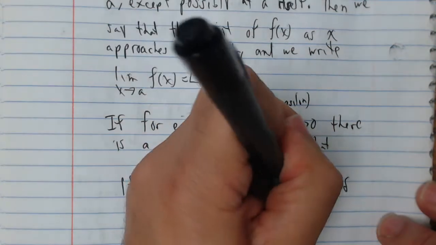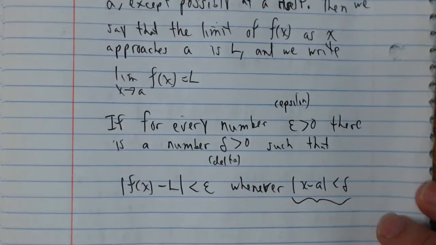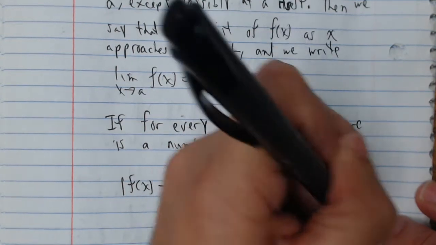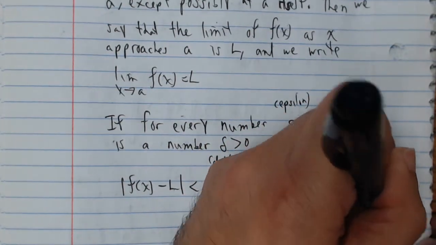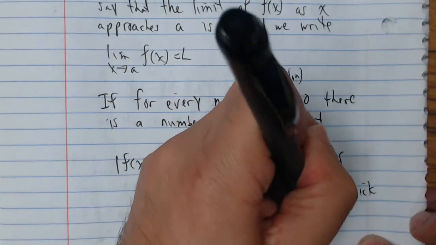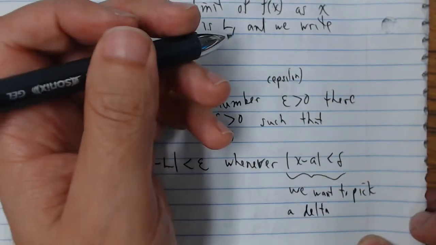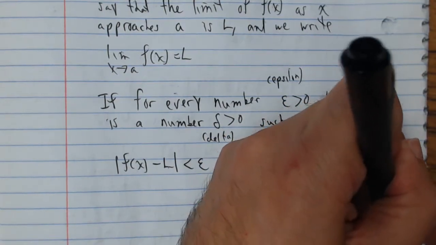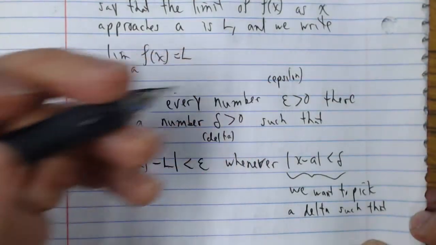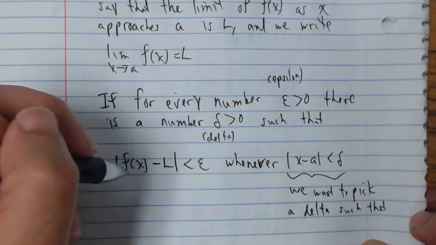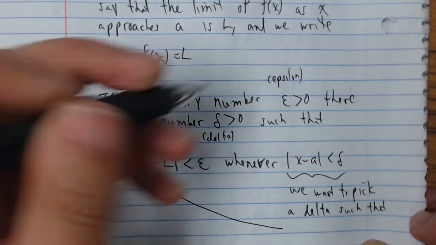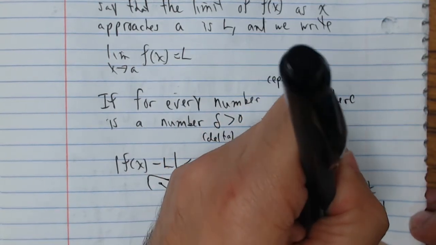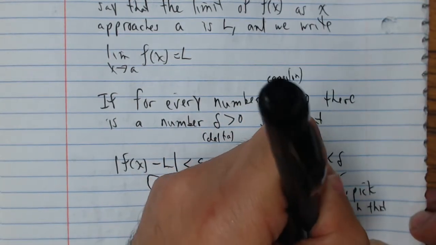So we want to pick a delta such that this is always true.